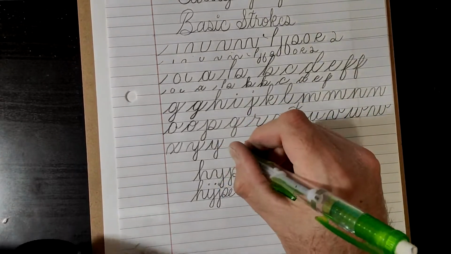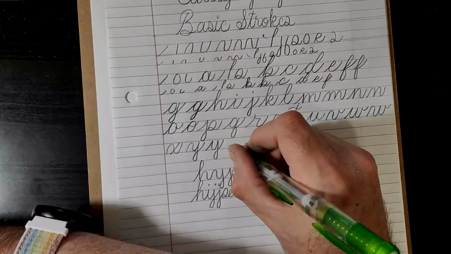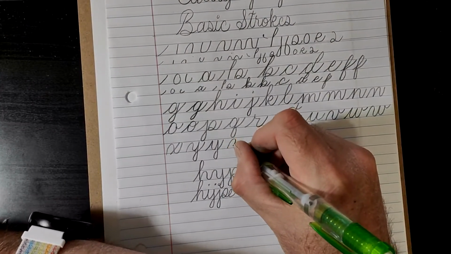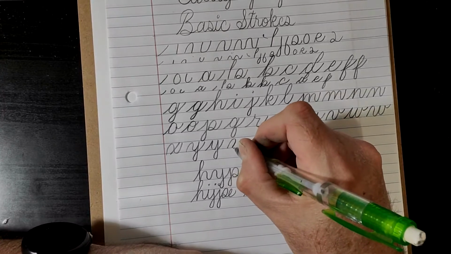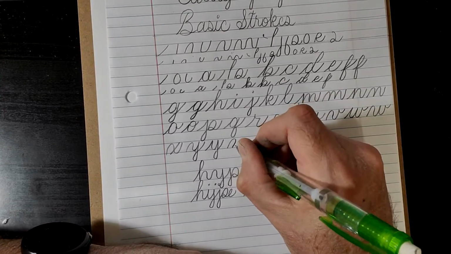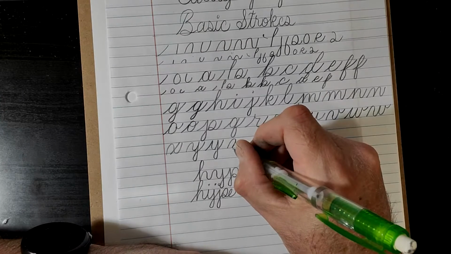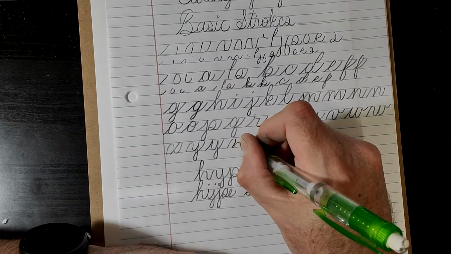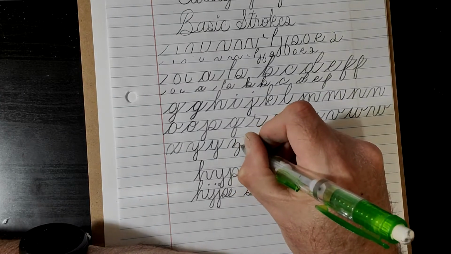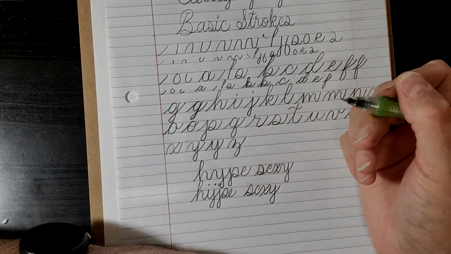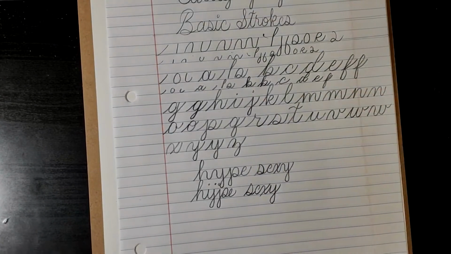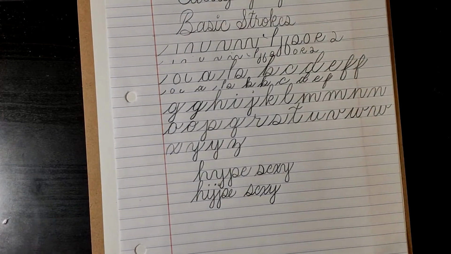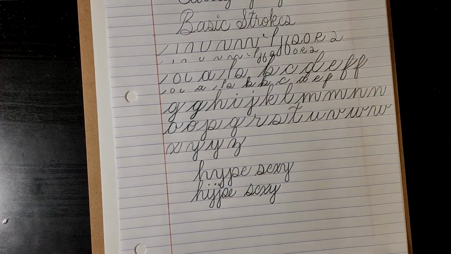Okay, the last letter of the alphabet is a Z, and you use an overturn that's kind of been squished, and then you do kind of a modified descending stem loop. Okay, and that's a Z. It has the whole alphabet.